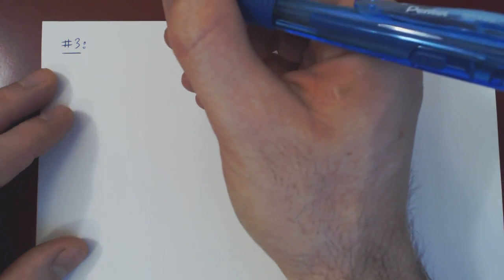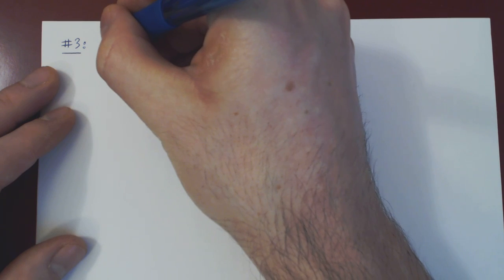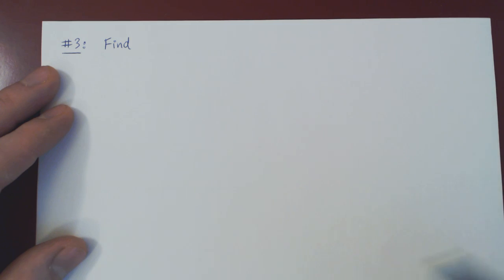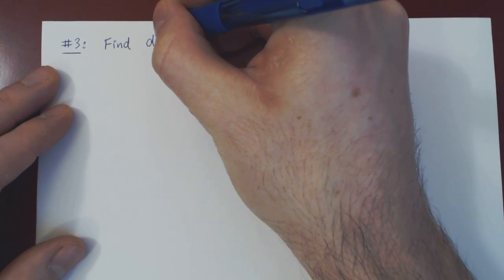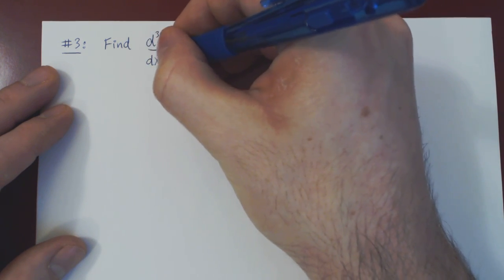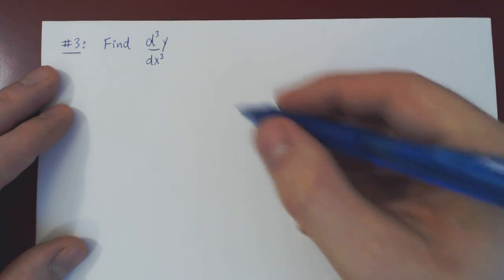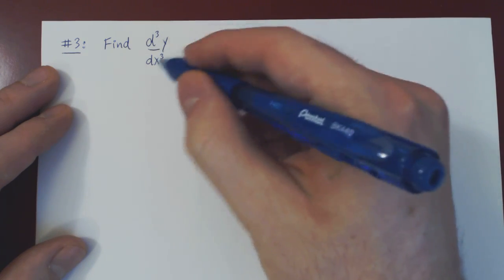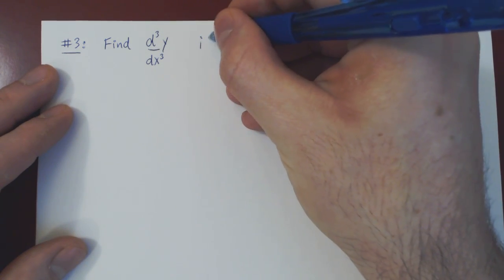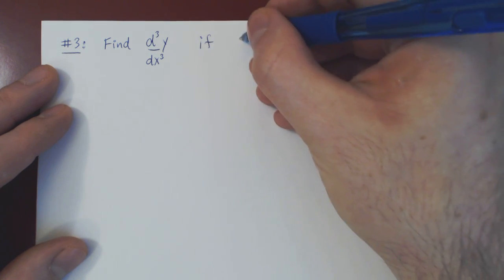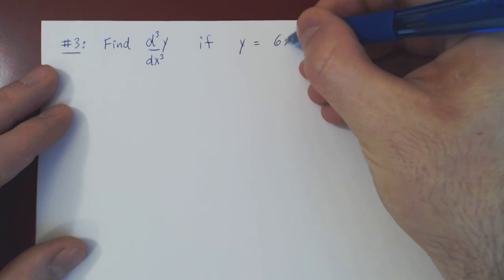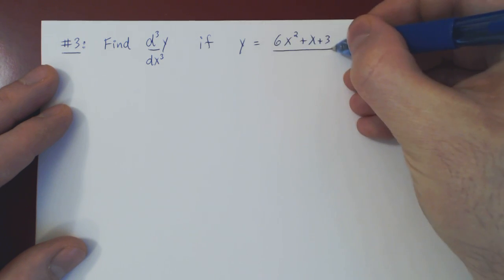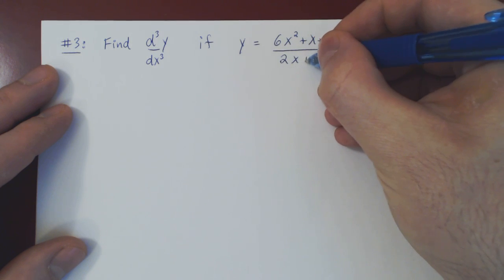So here we'll ask to find the third derivative. And just to remind ourselves of the other notation, I'll use this one: d cubed over dx cubed of y. So differentiate y with respect to x 3 times, therefore the third derivative. If y is equal to 6x squared plus x plus 3 over 2x plus 1.